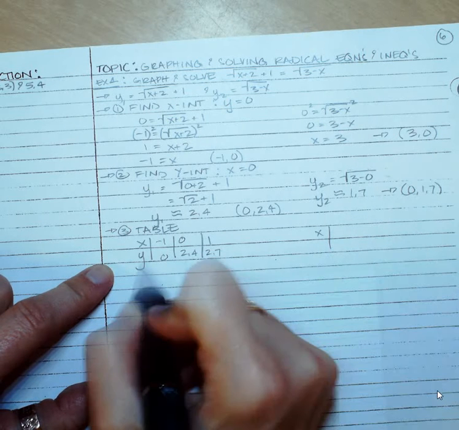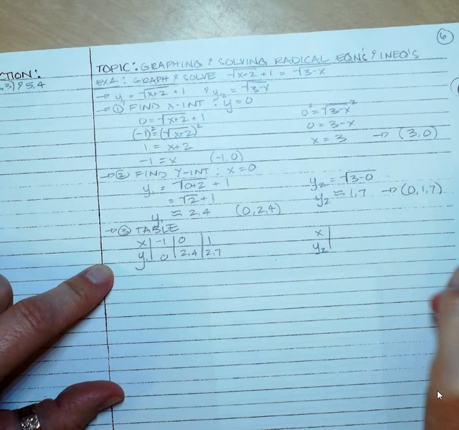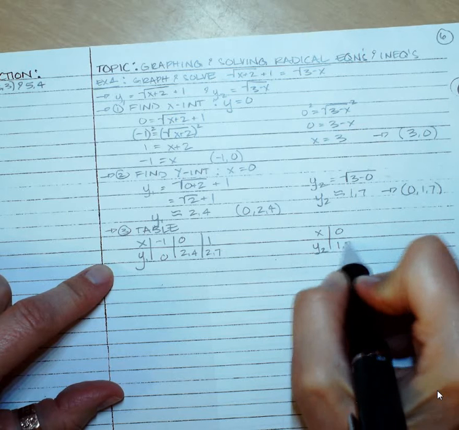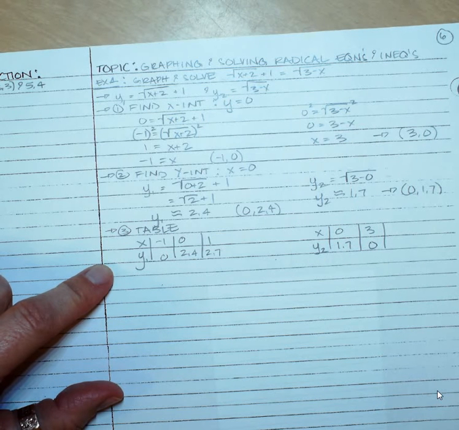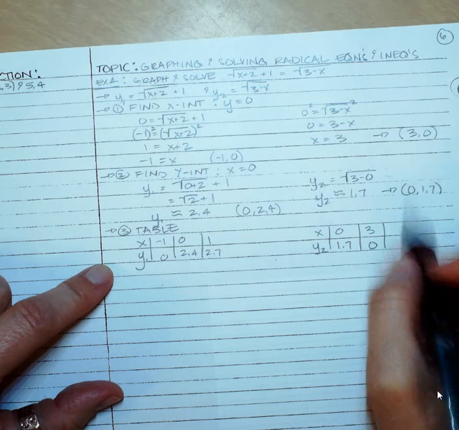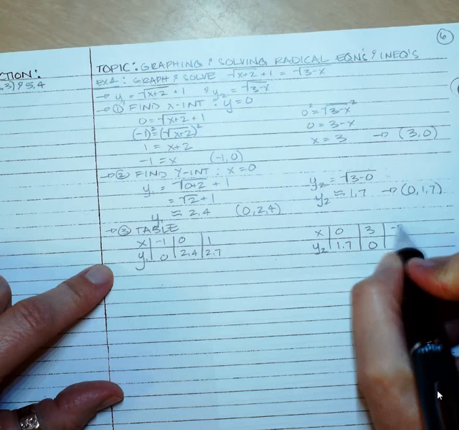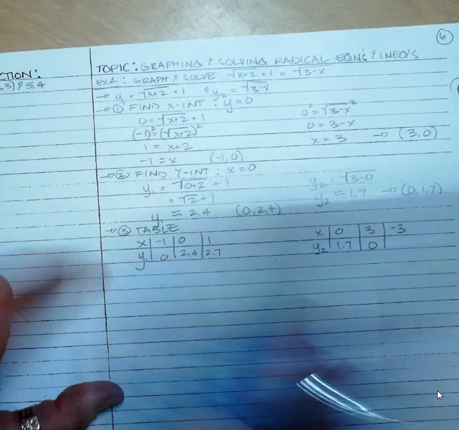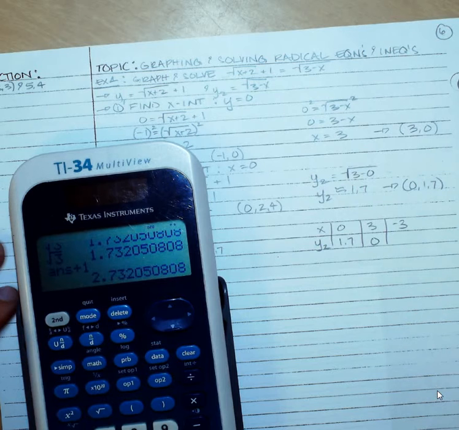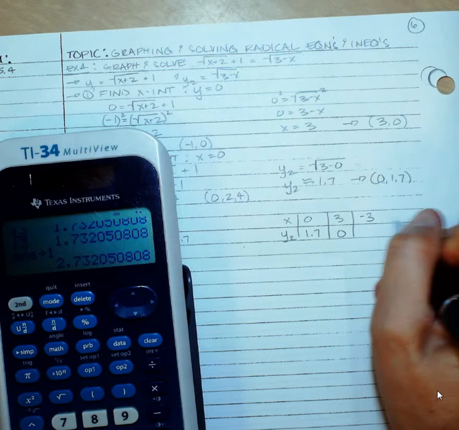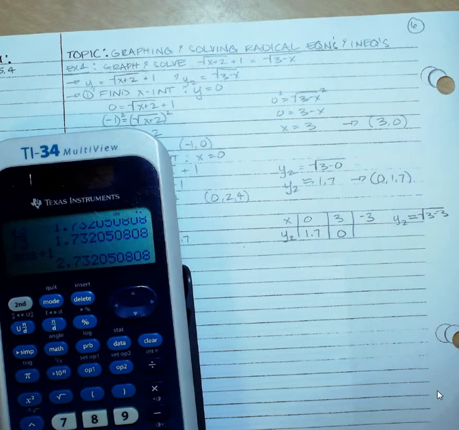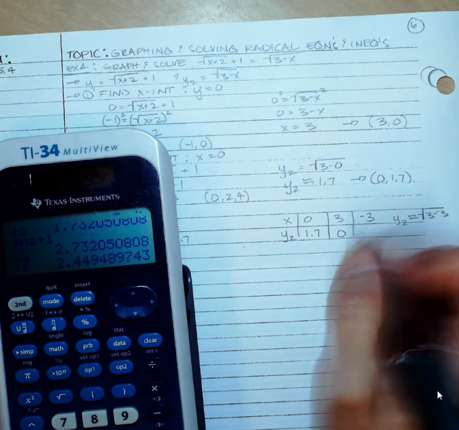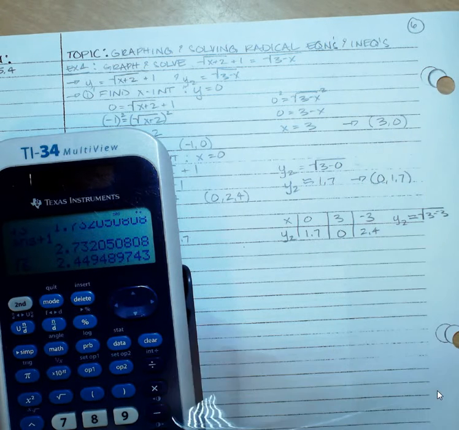So this is y1, this is y2. So we found 0 and 1.7, and here we found 3 and 0. Should we go with 6? 6 won't work. We need, let's go with negative 3. So when I plug in negative 3 here, that'll be 3 minus negative 3. So that'll be the square root of 6 is what I'm going to plug into my calculator. So that'll be 2.44. Or we'll say 2.4.